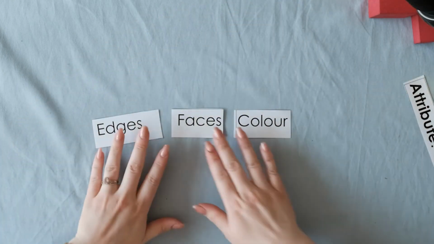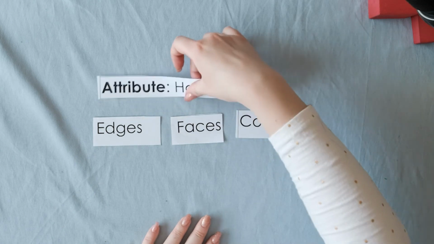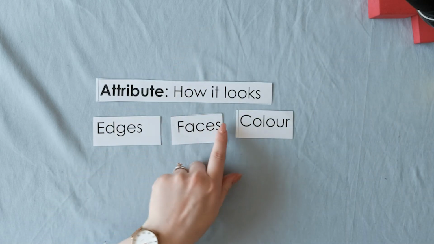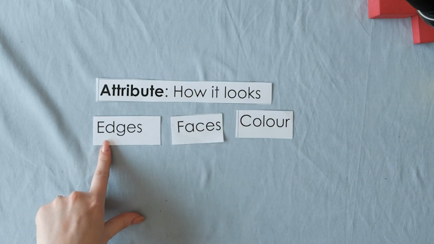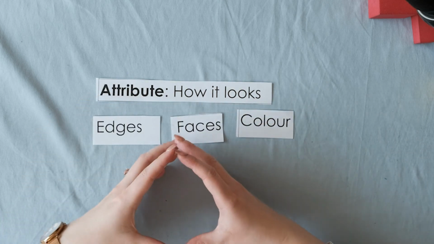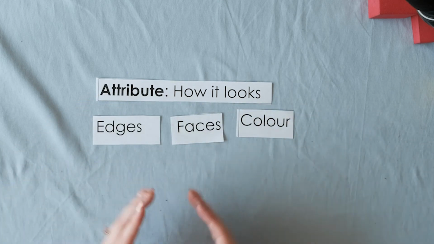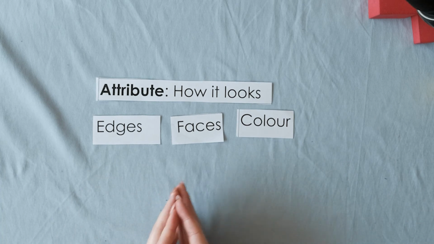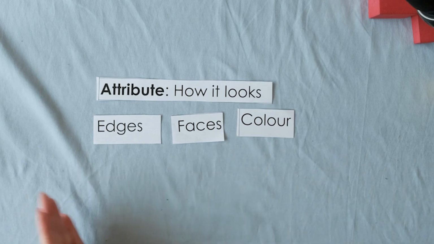So let's review. So when I'm sorting, I can sort using an attribute. So one of the attributes can be edges, faces, or color. Those are the 3 ways. And when I sort, I put things into groups, and then I can have a sorting rule. That tells me how I sorted.